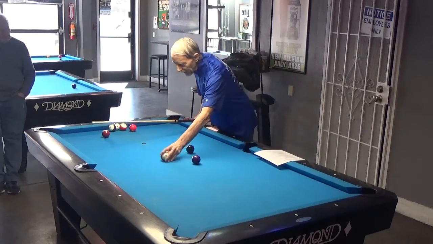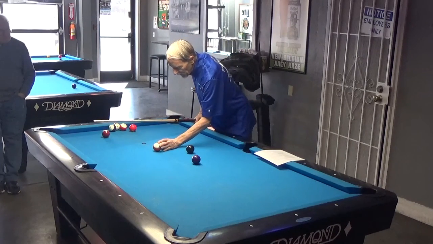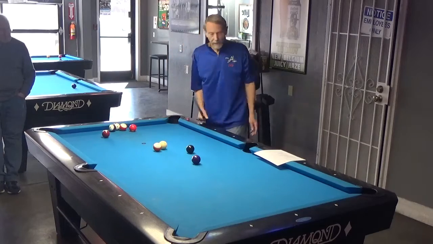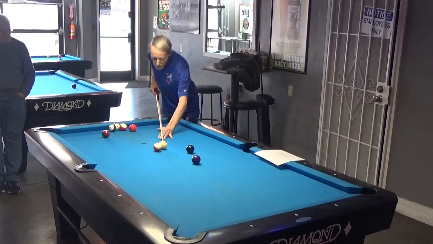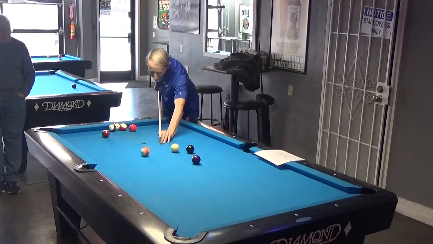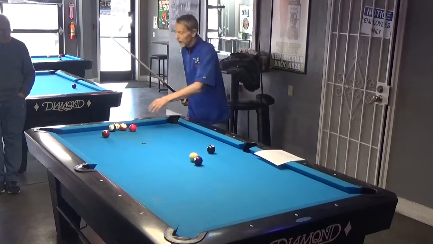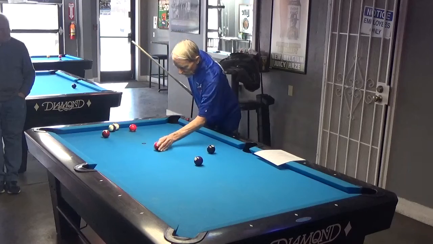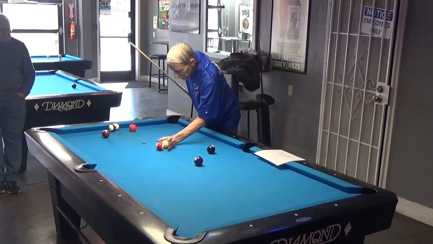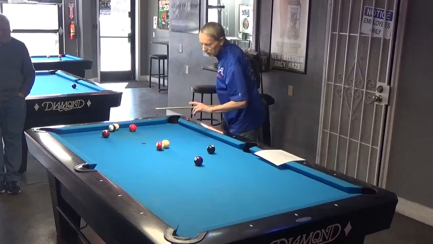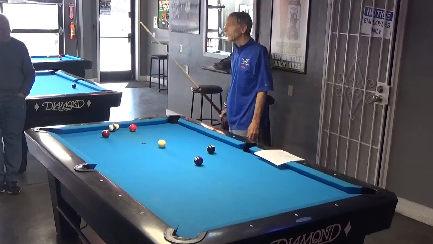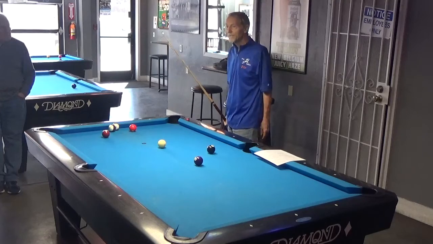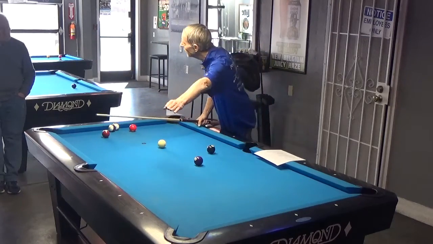Now, what do you do in a case like that? Yeah, you shoot at an angle, exactly. For example, to make the 13, I would just do something like this. All right, that's a legal shot. Or I could do this. I could jack up my cue like that, and that's a legal shot.